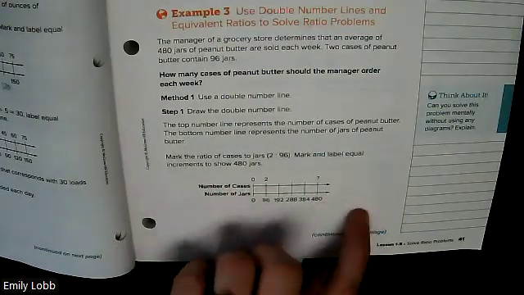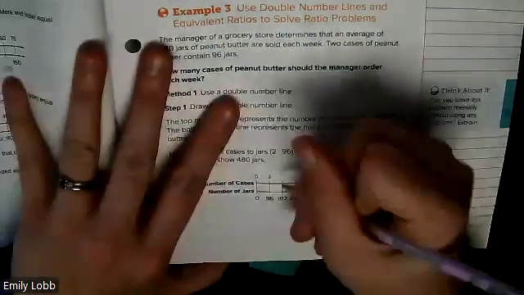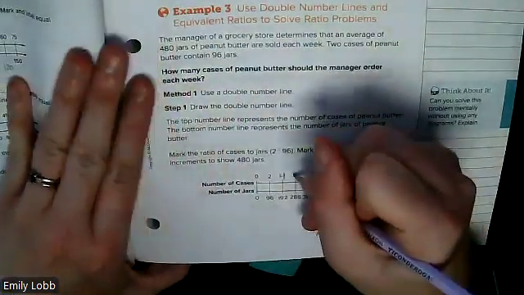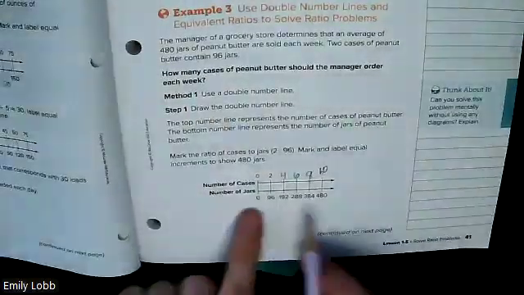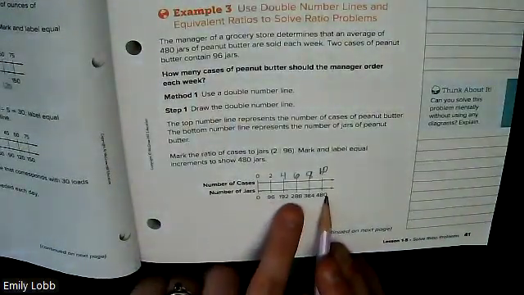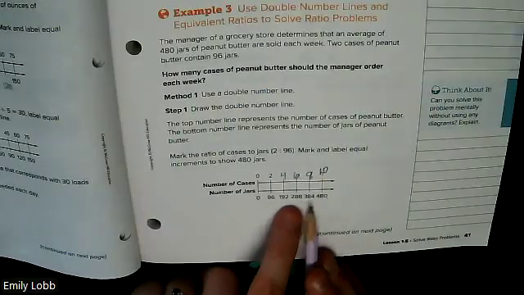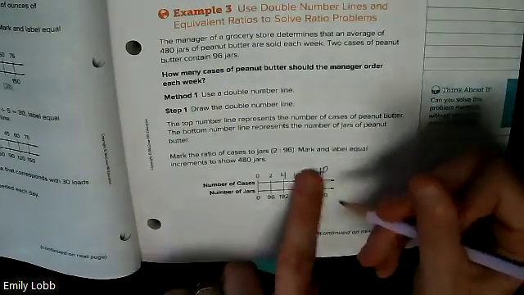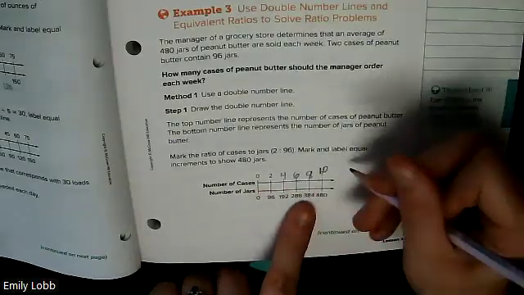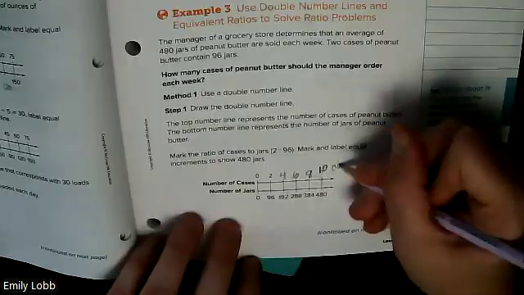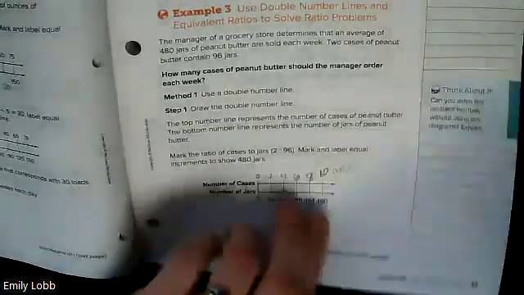We know these are going up by 96s every time. So this would be 2, 4, 6, 8, and this would be 10. So they kept adding 96 as they went on, and then they wrote across from it because it was going up by 2 each time to figure out that it would take 10 cases. All right, so that's going to walk you through that example.